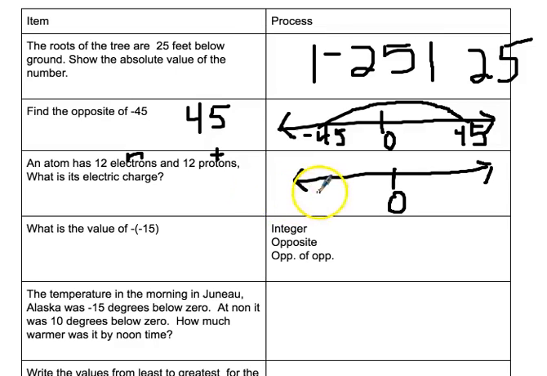Okay? Well, if I have electrons, that's going to be a negative 12. And if I have 12 protons, that's going to be a positive 12. I want to know what its electric charge is. I'm going to look at negative 12 to 0. These are opposite numbers. And positive 12 to 0. And if I have a negative 12 and I have a positive 12, they're going to cancel each other out. And the electric charge is 0.